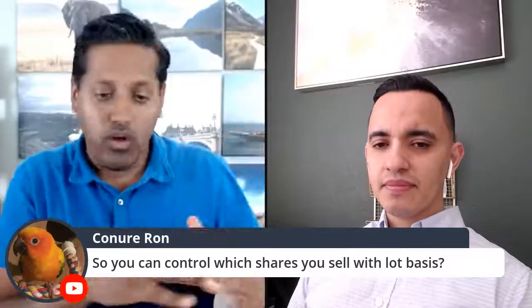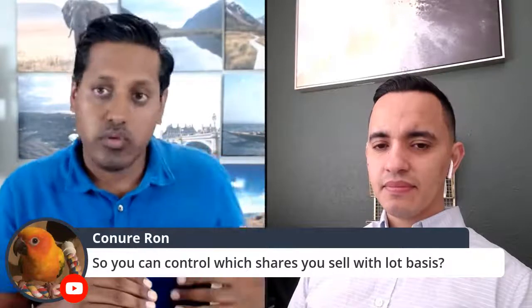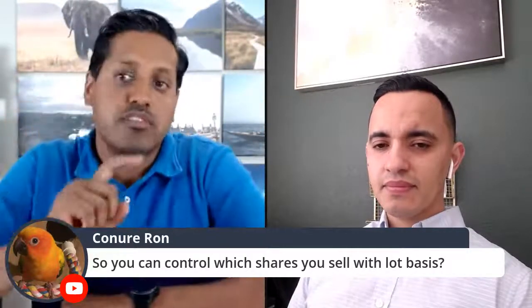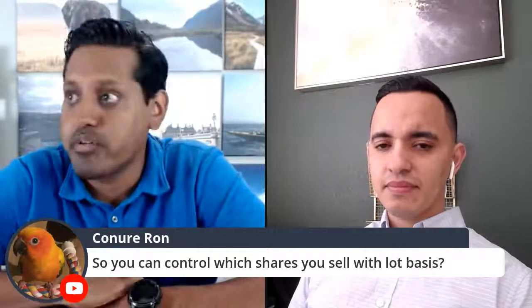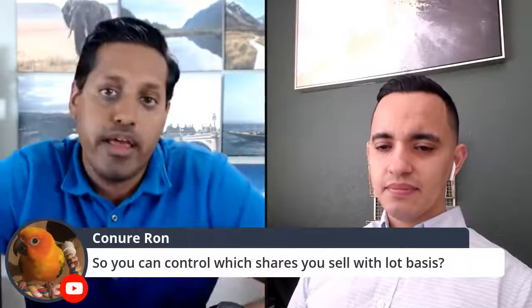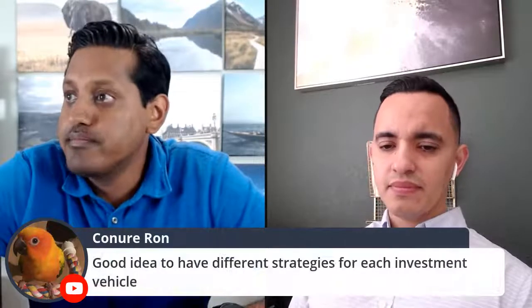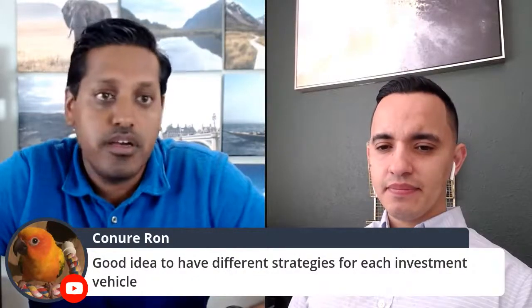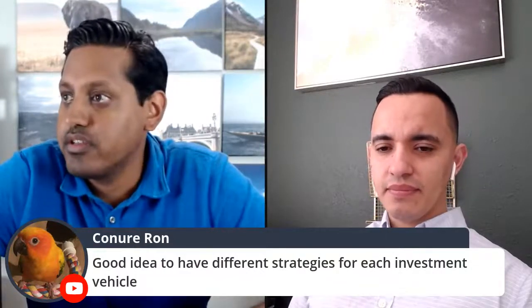So look at all the lots that you have. It'll stack rank them from highest cost to lowest cost, so you have the least capital gains to highest capital gains, and then you can select the ones that you want. And it would only show you long-term capital gains. So there's a lot of control that you can have when you're trading with lot basis. Different strategies for each Roth IRA. I think that's good.